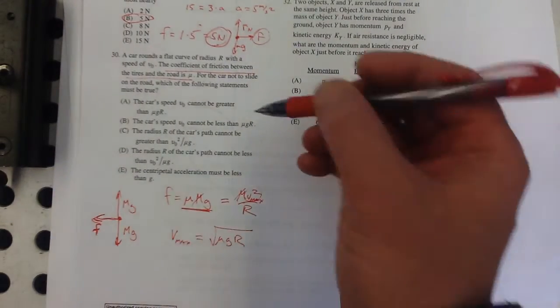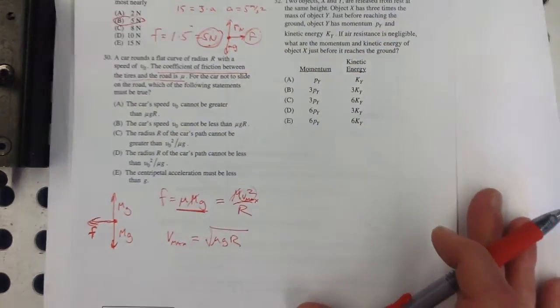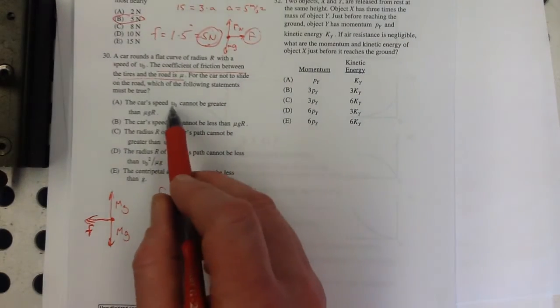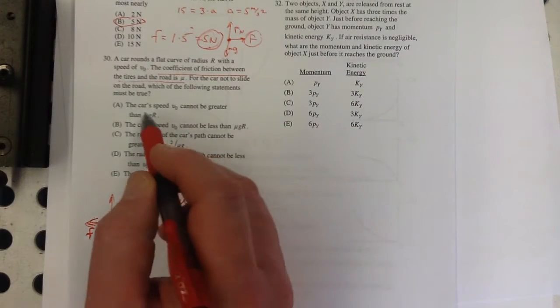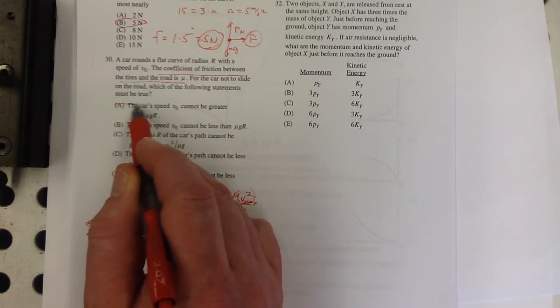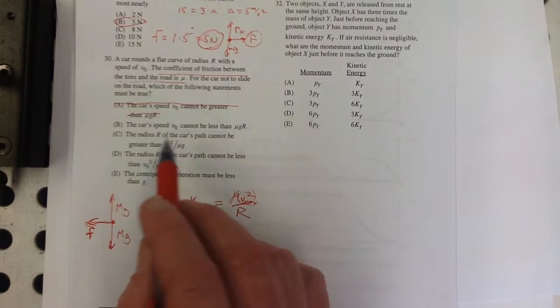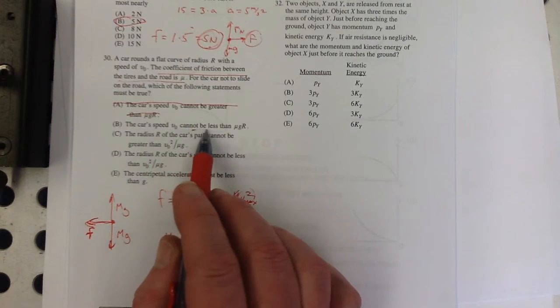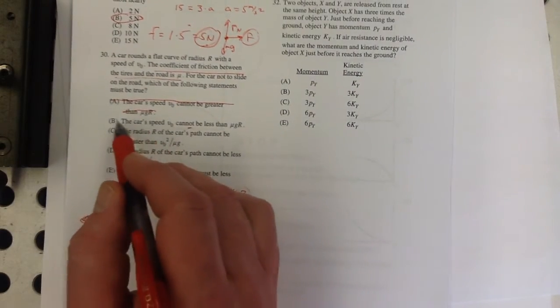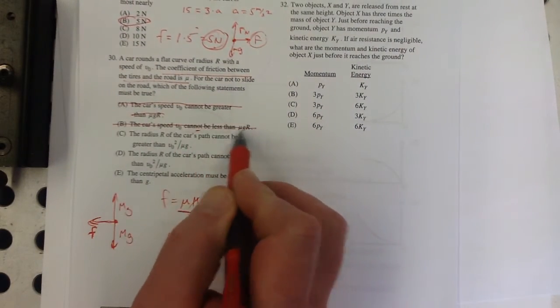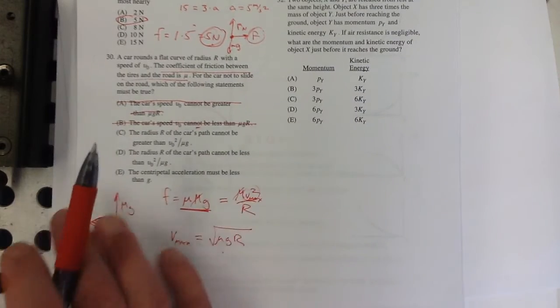So let's see what we can figure out here. It looks like they're kind of twisting this around in some different ways. The car's speed cannot be greater than mu gr. Well, in fact, it can't be greater than the square root of mu gr, so that's no good. Car's speed v sub 0 cannot be less than mu gr. Well, mu gr is actually not the boundary at all, so it can be less than that. Of course, it could be 0 or very slow, and you'd be fine.